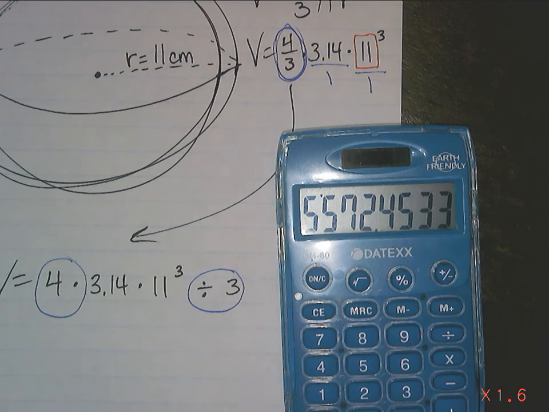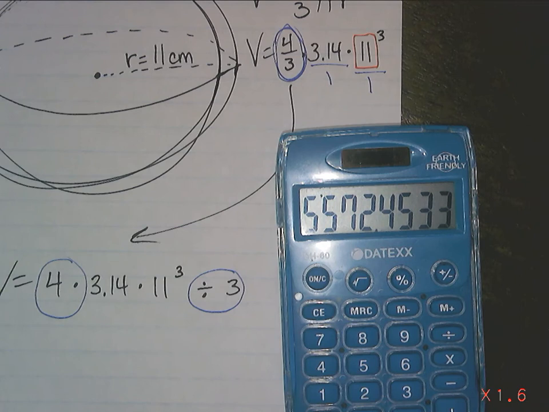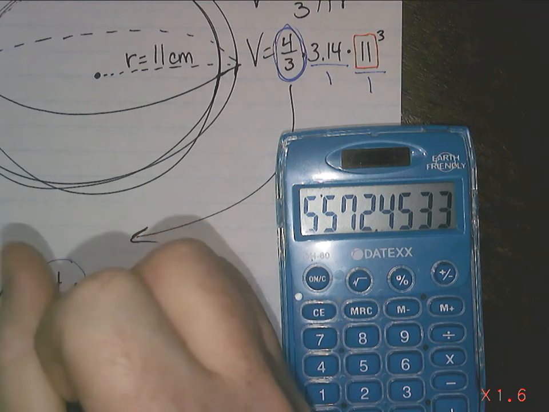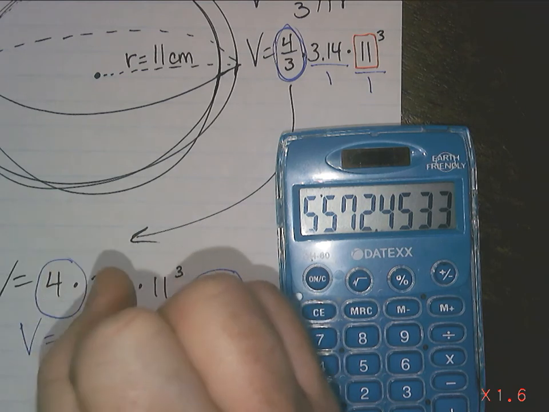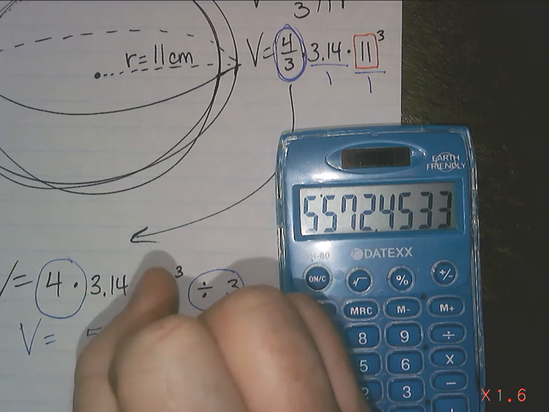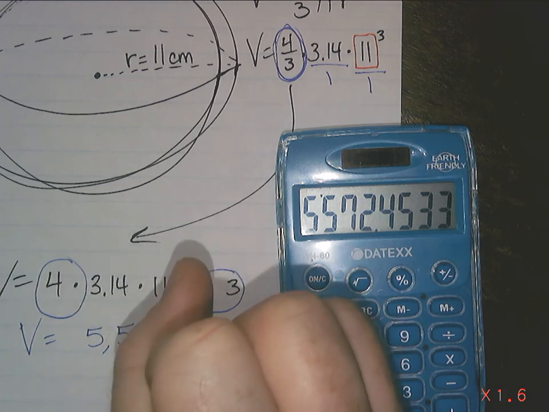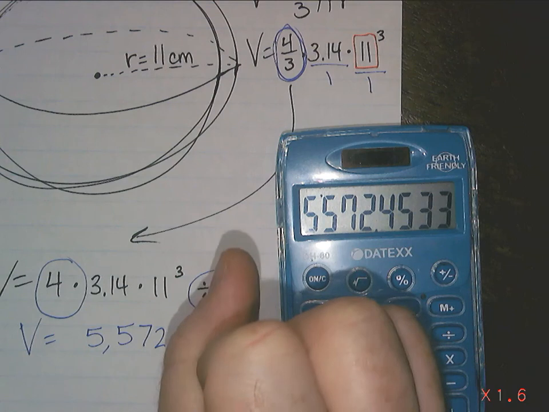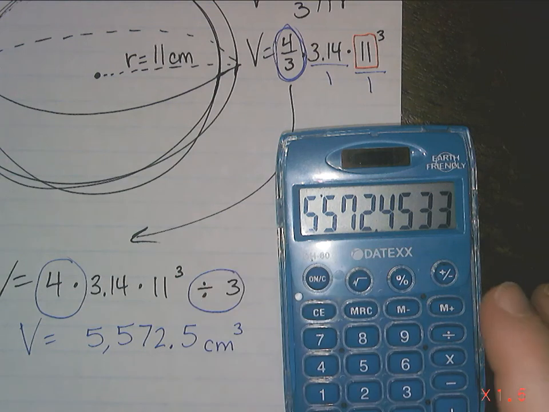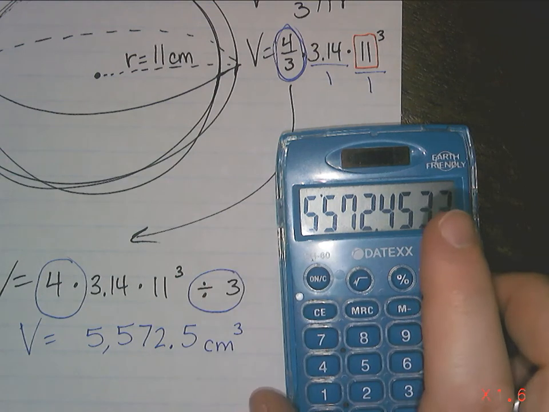I want to say we probably want to round it to the nearest tenths place. So volume is going to equal 5,572.5 centimeters cubed. So that's it. That's the volume of a sphere.